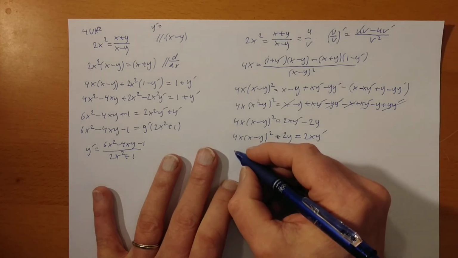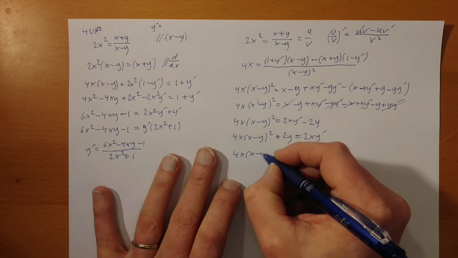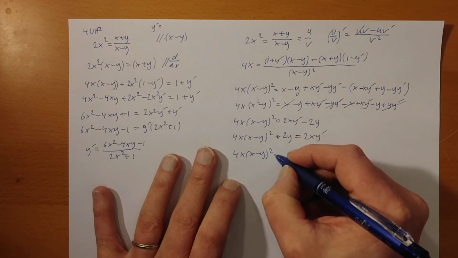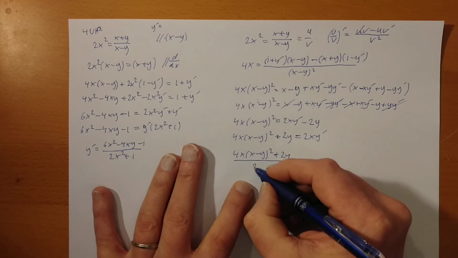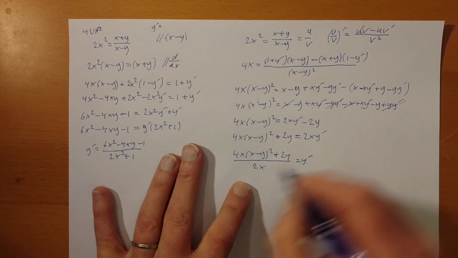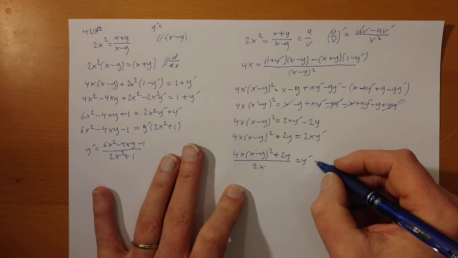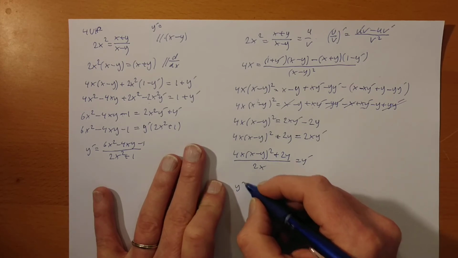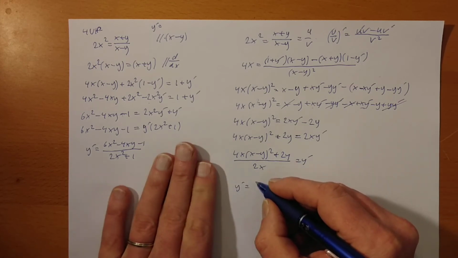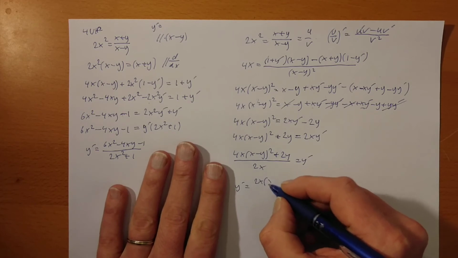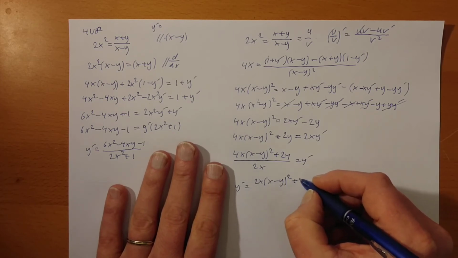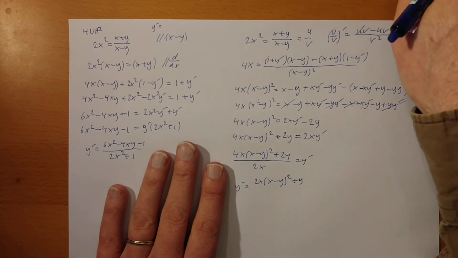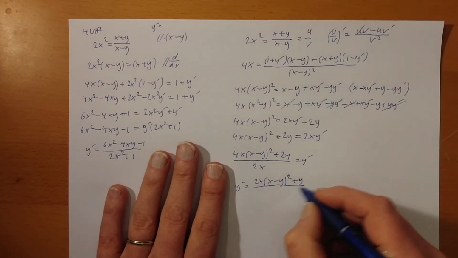So 4x times (x minus y) squared plus 2y over 2x equals y prime. We have a common factor of 2 we can get rid of, so that will finally give us y prime equals 2x times (x minus y) squared plus y over x.